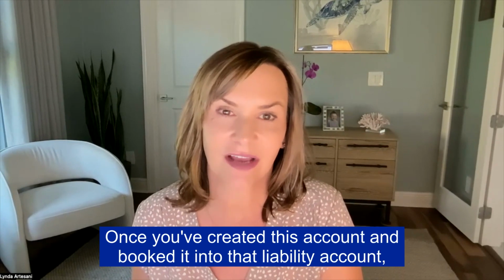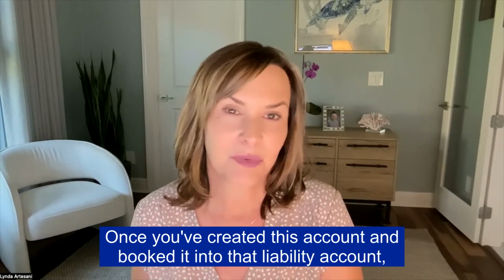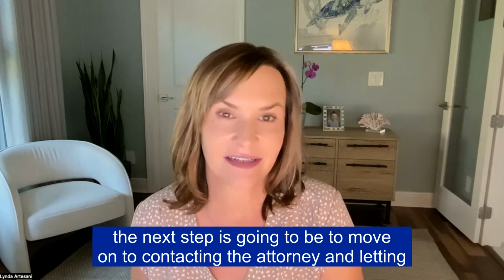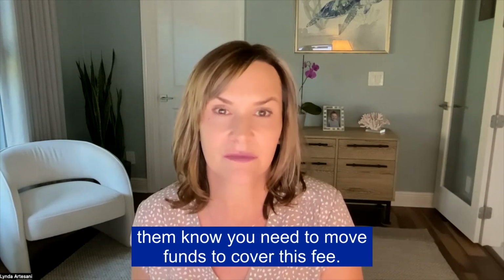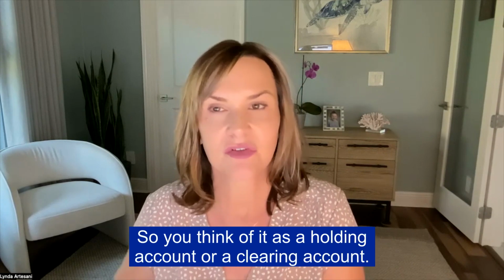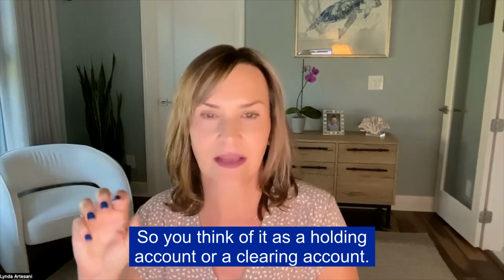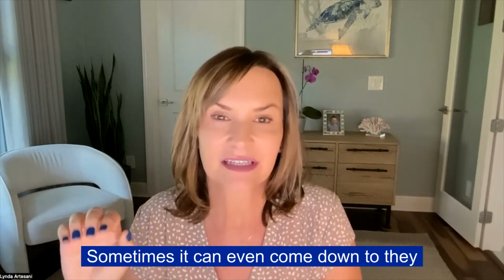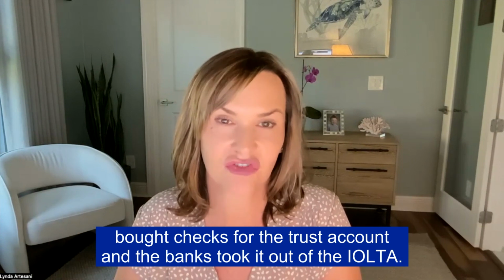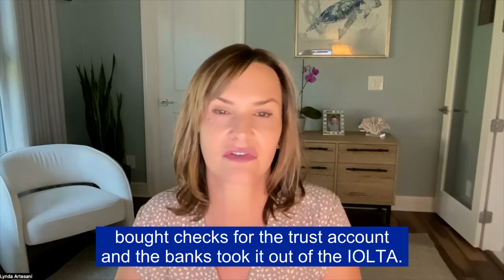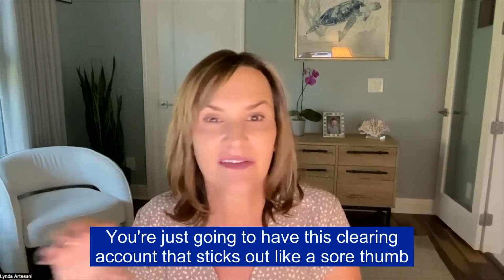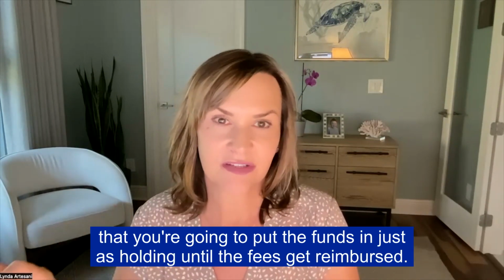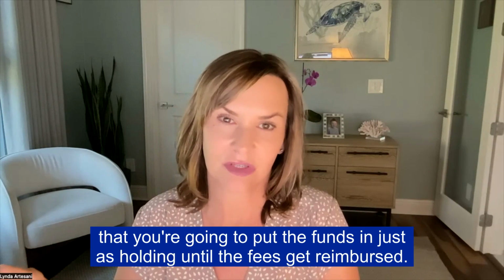Once you've created this account and booked it into that liability account, the next step is to contact the attorney and let them know you need to move funds to cover this fee. So you think of it as a holding account or a clearing account. You're going to place these fees there. Sometimes it can even come down to them buying checks for the trust account and the bank taking it out of the IOLTA. Again, a no-no. You're just going to have this clearing account that sticks out like a sore thumb, that you put the funds in just as holding until the fees get reimbursed.